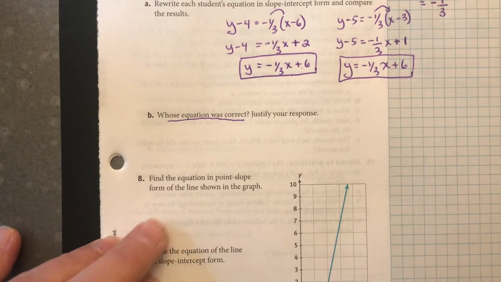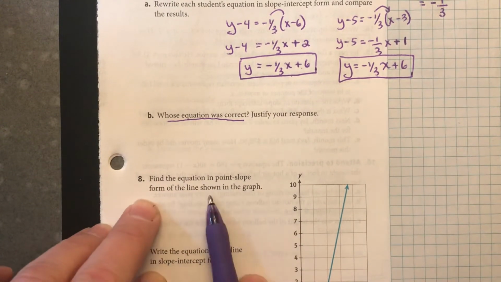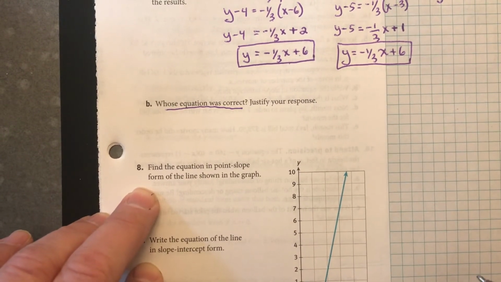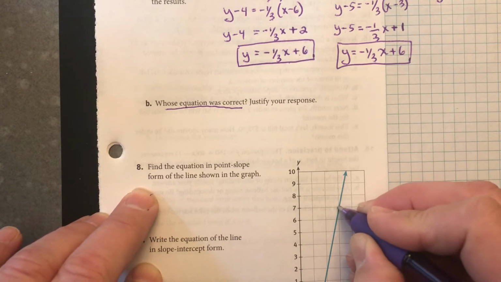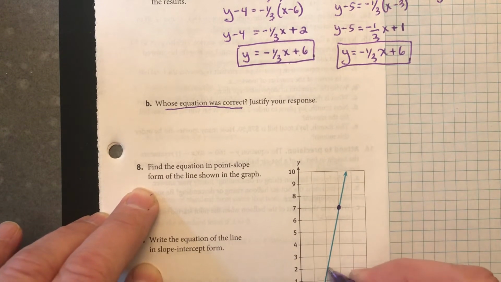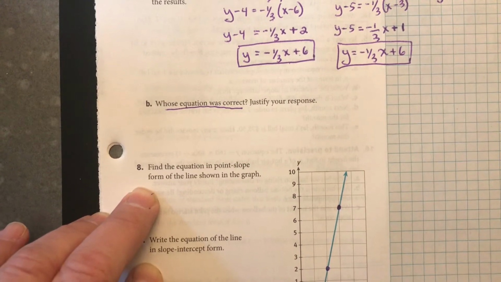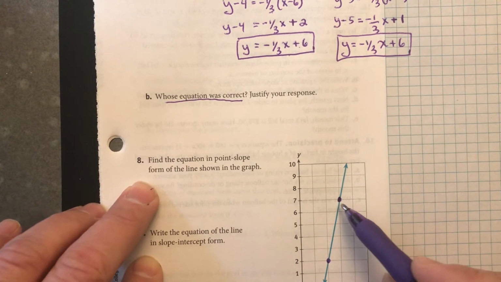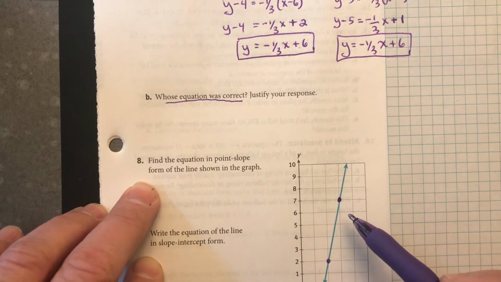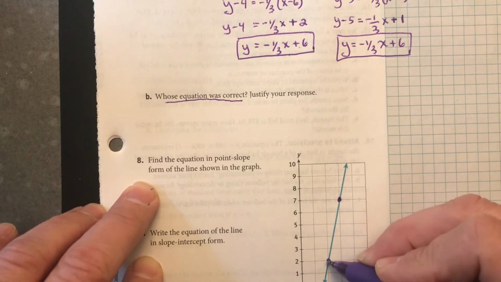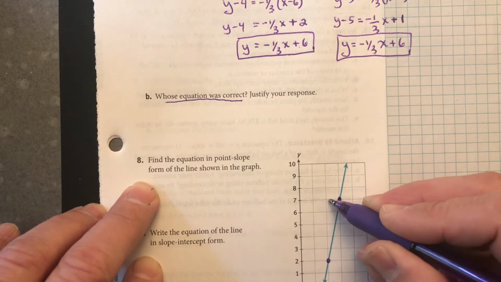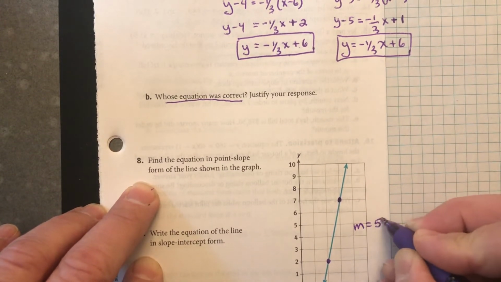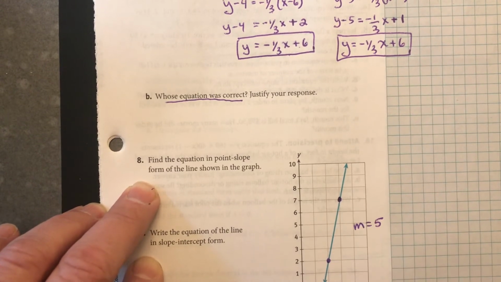Now in number 8, it says find the equation in point-slope form of the line shown. Now we need two pieces of information. We need a point, and this is a nice point to use, or we could use this one, either one, but it says find the equation in point-slope form. We can choose either one of those, and we just need to know what the slope would be. So now our slope is a rise of 5 and a run of 1. So the slope of this line is 5, and we can choose either one of those 2 points.